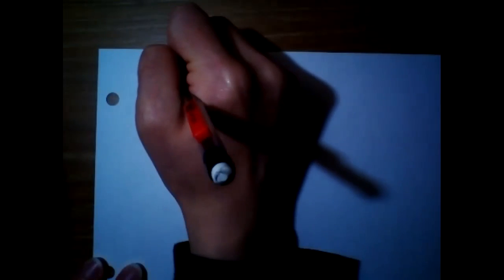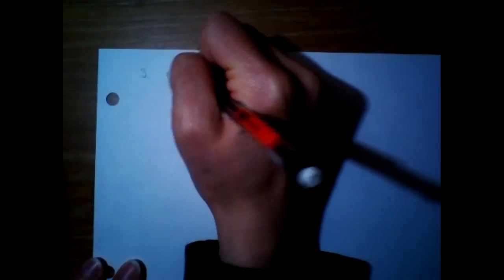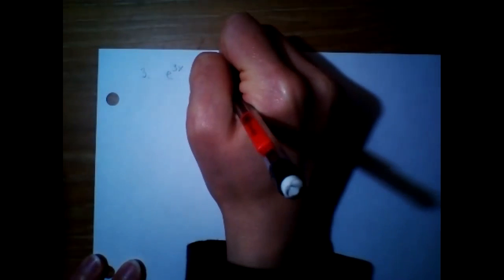So let's look at number 3. It is e to the 3x minus y to the 7th equals ln x. And the directions were just find the derivative. So we're going to just find dy dx.